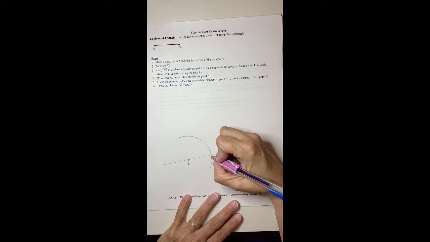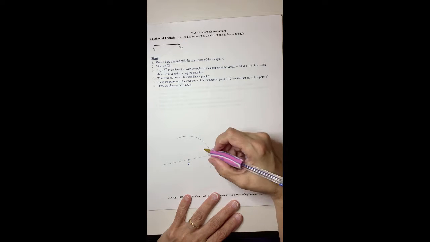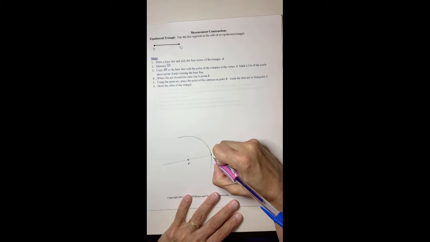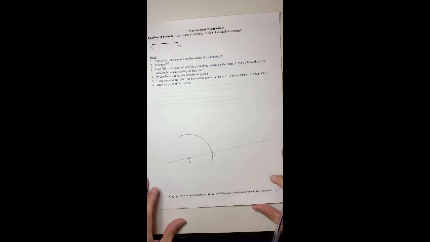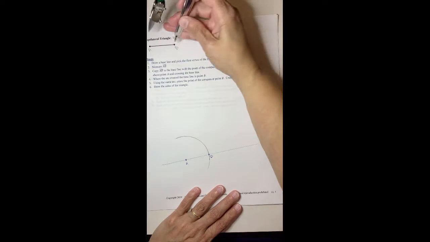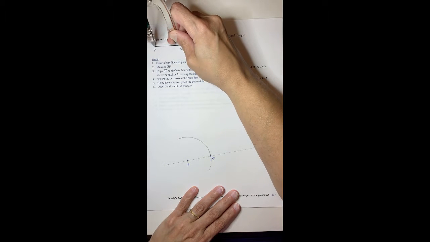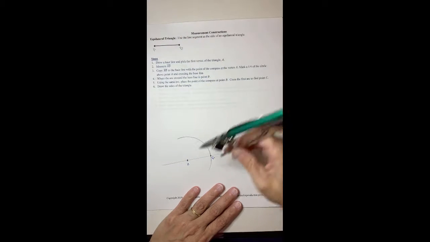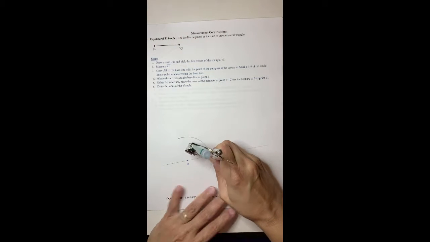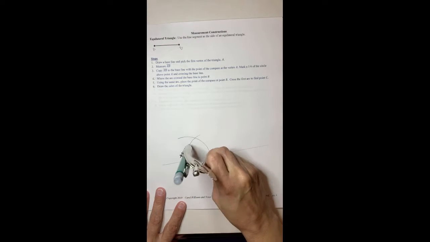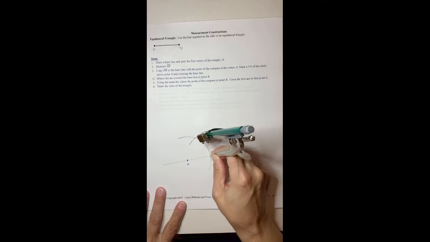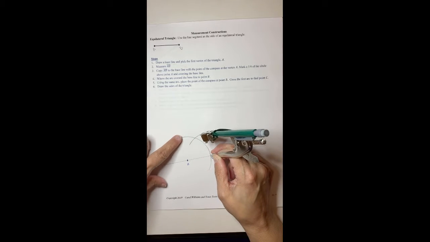But this point right here is going to be B. So that's B. All right. Now I'm going to keep that measurement, and I'm going to go back up here and remeasure just to make sure that that compass did not move. I'm going to go to B and mark where B will cross the arc at the top.